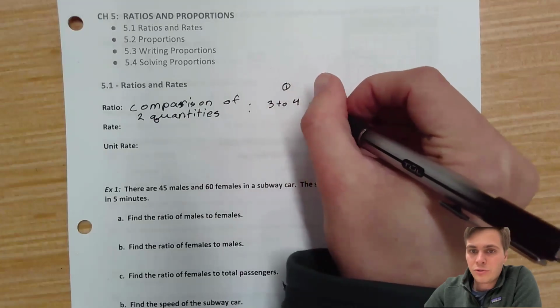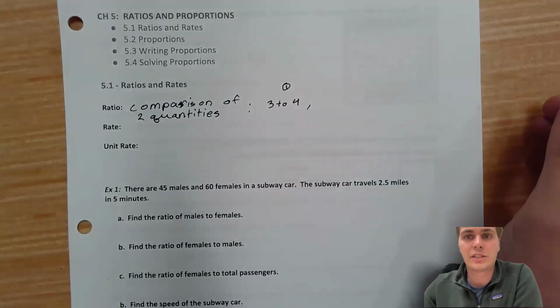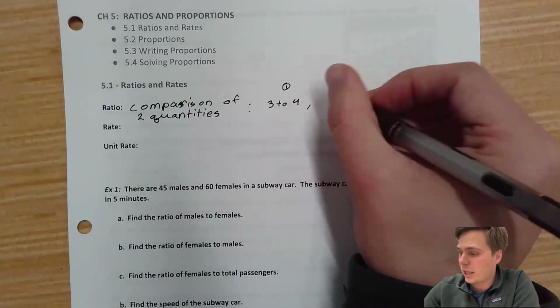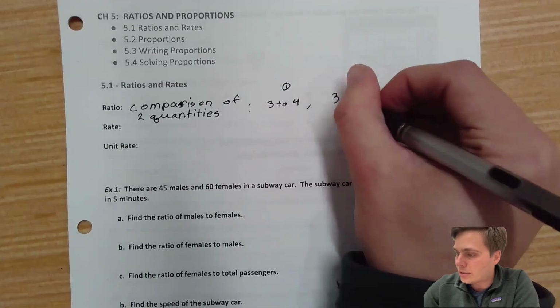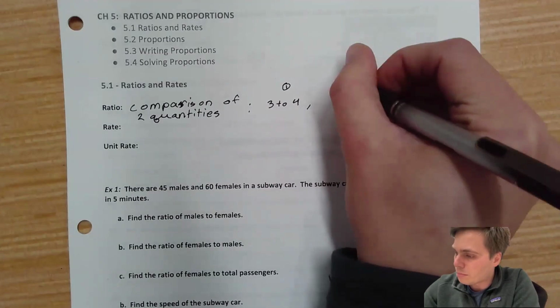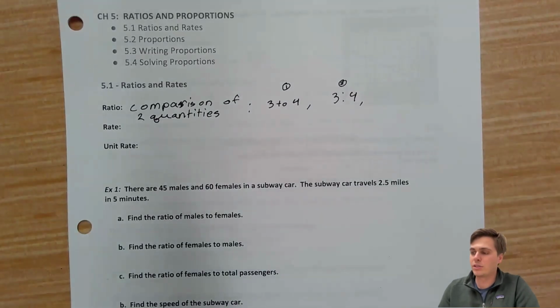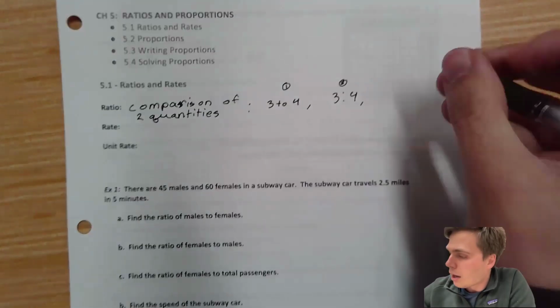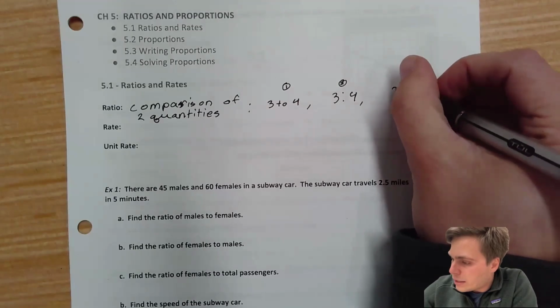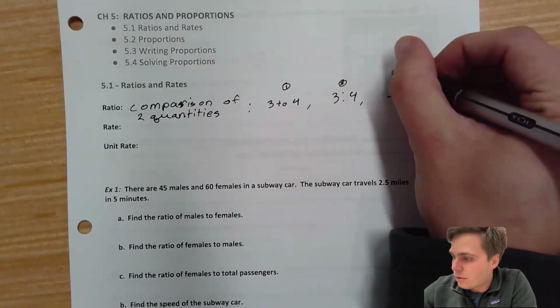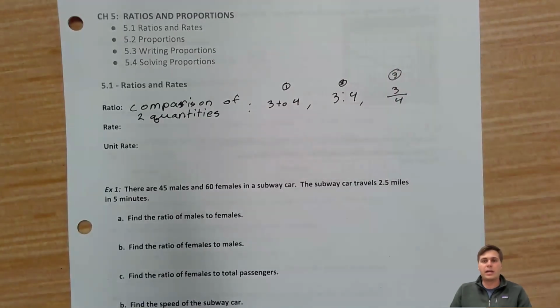If I was to verbally talk about it, I have a ratio that's 3 to 4. Now, how could I also write that? I could write that as 3:4. That colon says it's 3 to 4. And our third way is to write it as a fraction, 3/4.